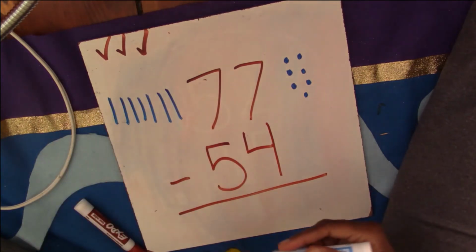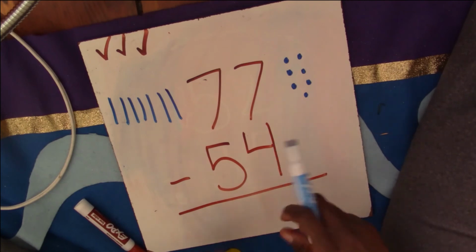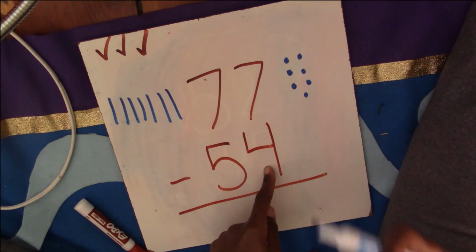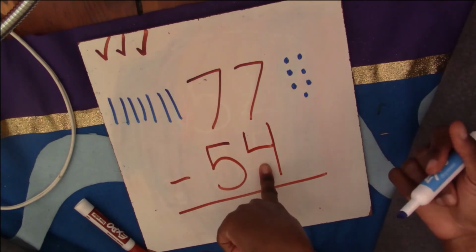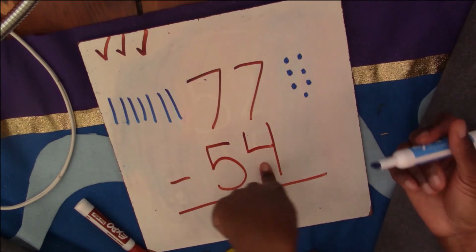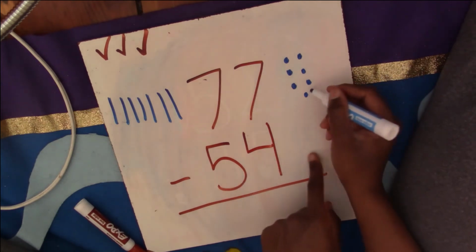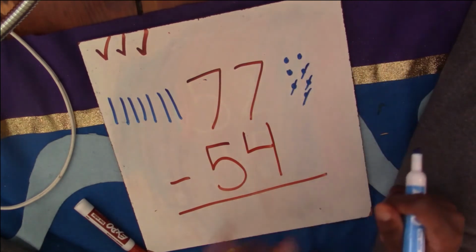Now I'm going to take away. When you start taking away and adding, you always start with the ones. I say it that loud so you guys will always remember to start with the ones. So, do I have 4 ones to take away? Guess what? I do. So I don't have to regroup. So I'm going to take away 4 ones. 1, 2, 3, 4. Okay.